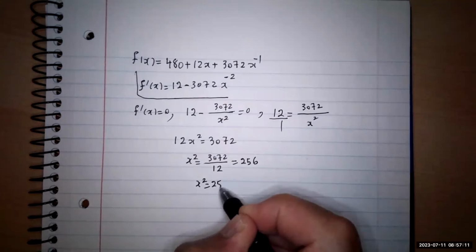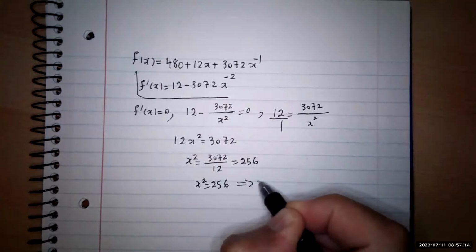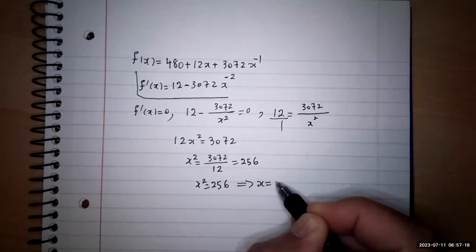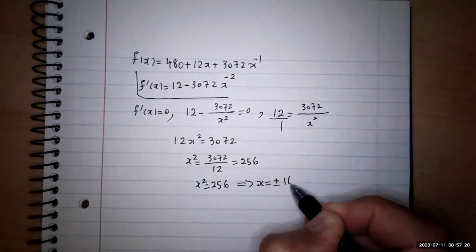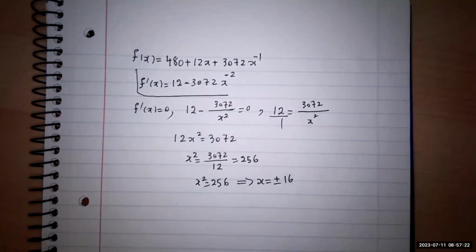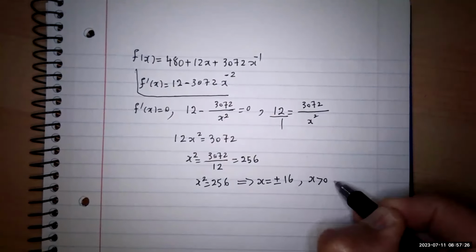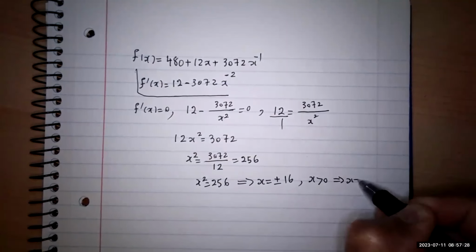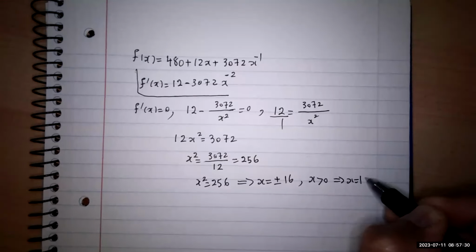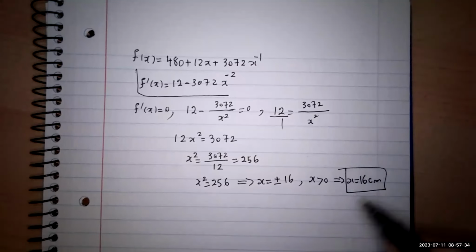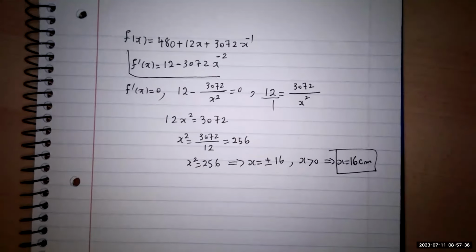If you take the square root, I think it's 16, so positive or negative 16. But remember, x is a dimension, so x is positive, so that gives you the fact that x must be equal to 16 centimeters. So this is going to be your x. Any question?